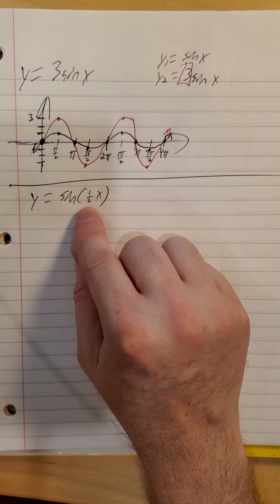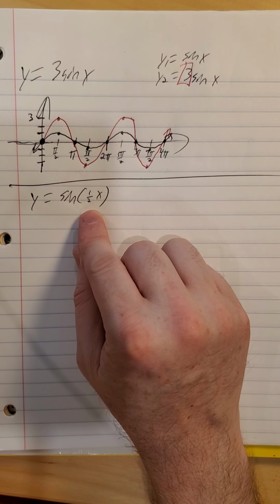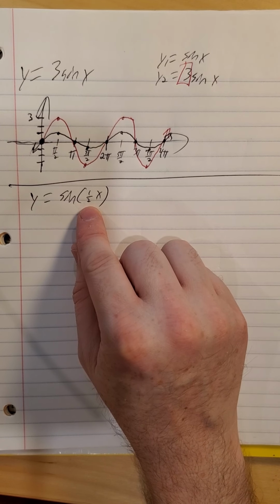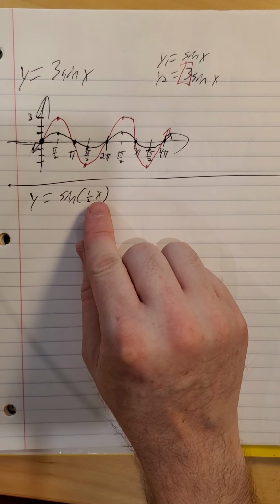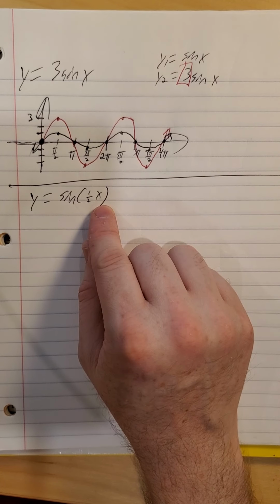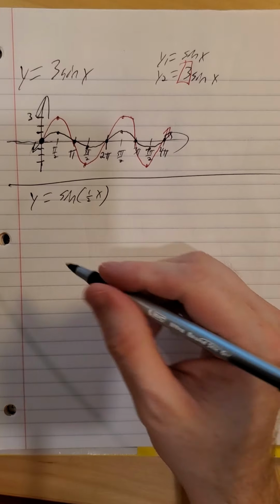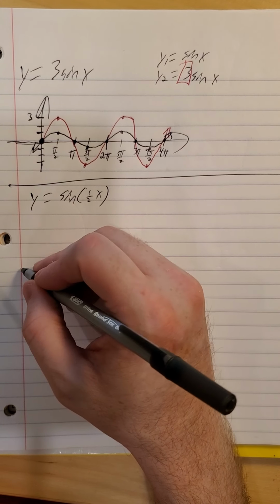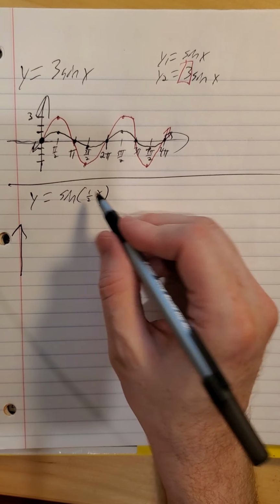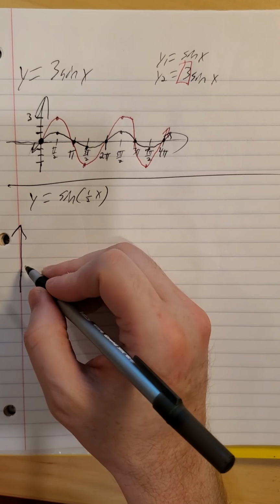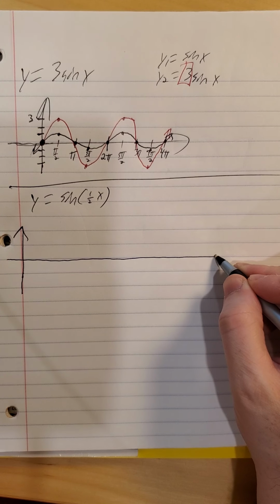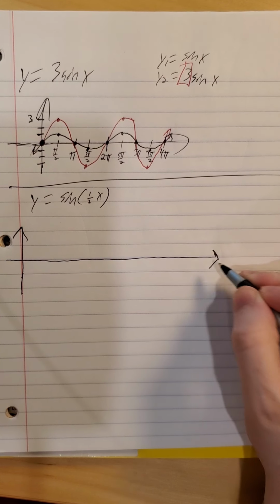So remember, what's inside the argument sort of works backwards from how we think. So we're multiplying by a half inside, which means I would have to double the x values to get the same output that I did before. So where I used to have to go just to, let's say, 2 pi, now I have to go to 4 pi to get a full cycle out of this. 8 pi if I want 2 cycles out of it.